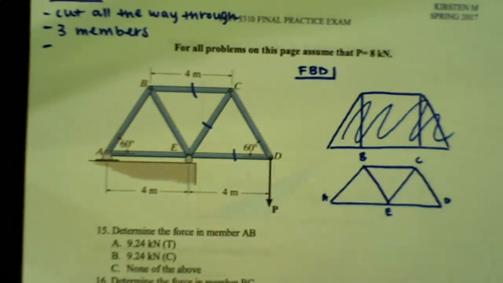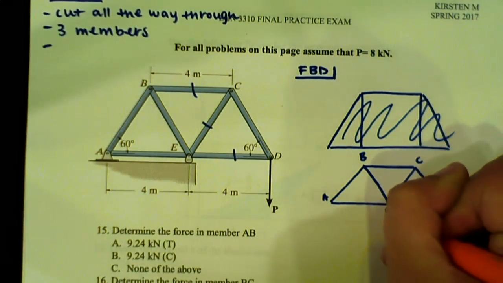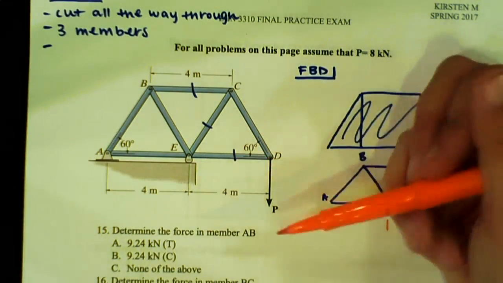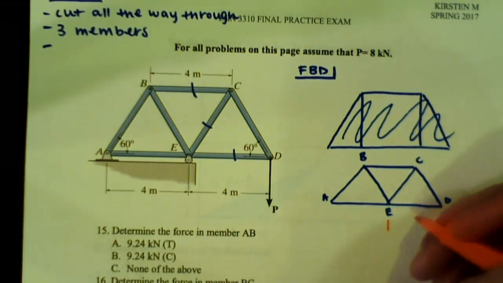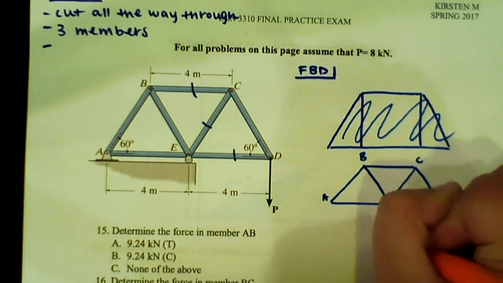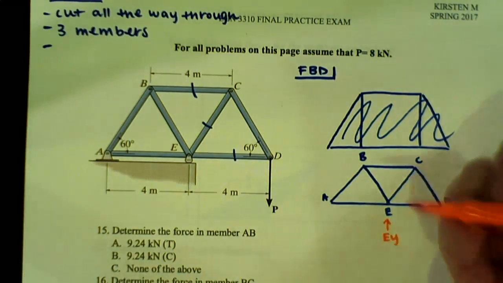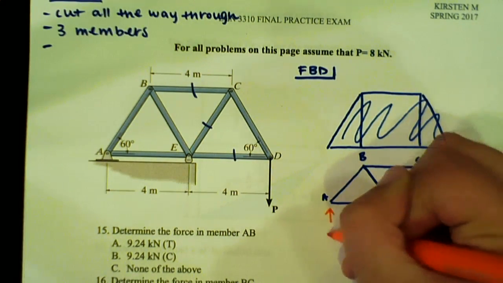I'll do all the external forces in orange. At E, we have a roller. So what kind of force do we have for E? EY. At A, we have a pin. What do we have at a pin? We have AX and AY.